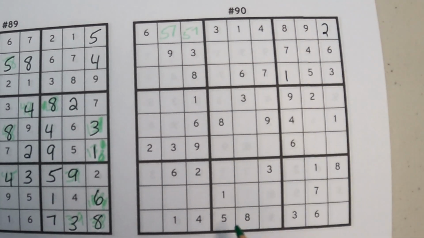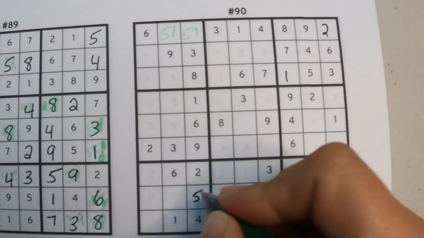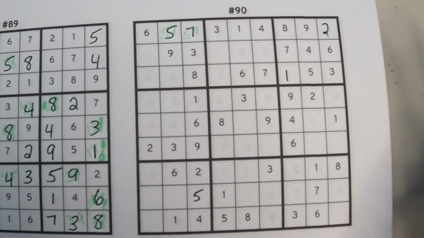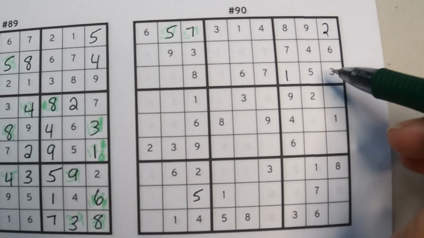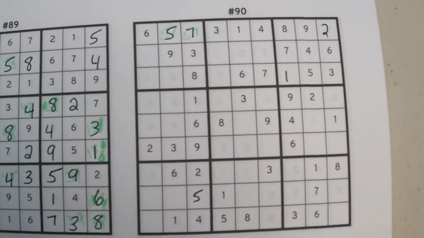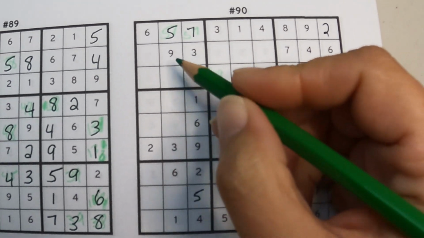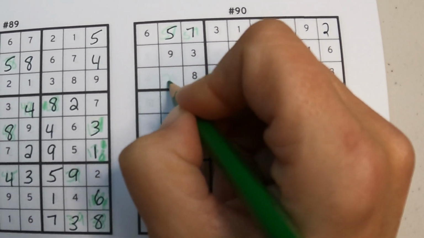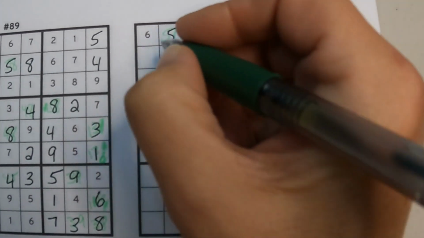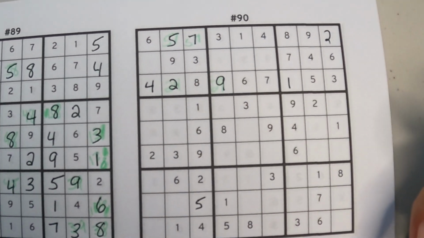So for this column then we're also missing a 5 and a 7, but we've got a 7 there. So 5, 7, 5. For this row, looks like we're missing a 2, 4, and 9. We've got a 4 there. So 2, 9, and 9 there. So 2, 4, that 9, and we've got a 2 there. So that makes this 4, 2, and 9.